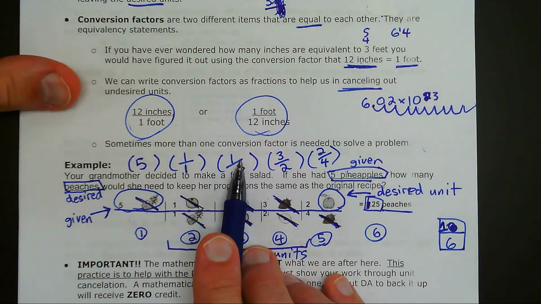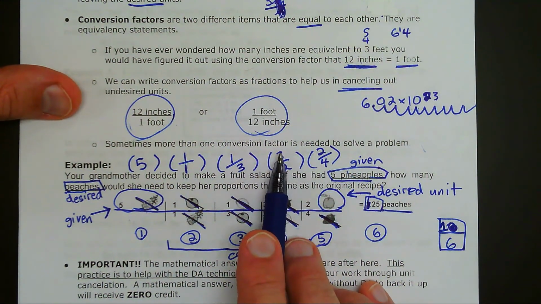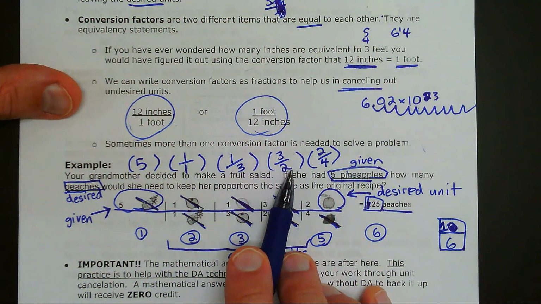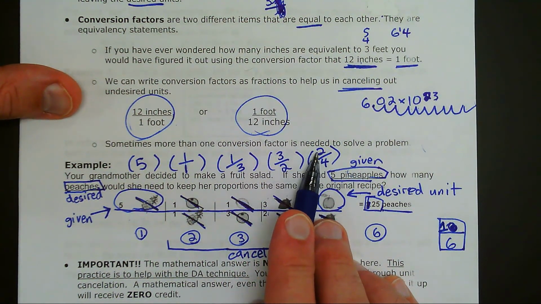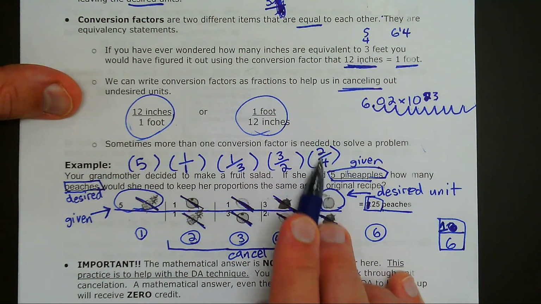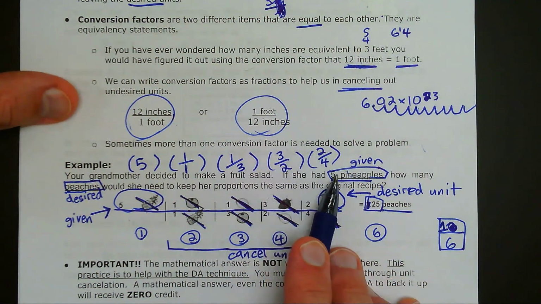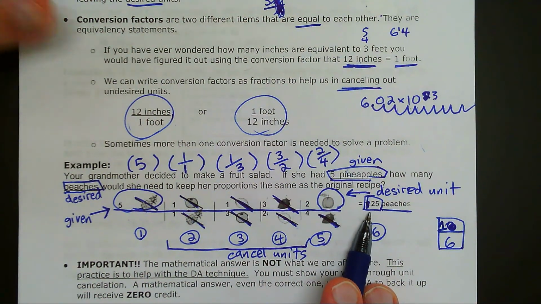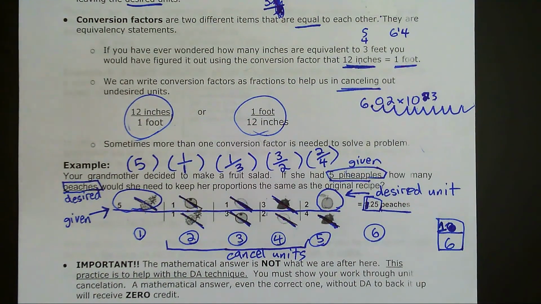That would be 5/3. And then we're multiplying times 3 over 2. So let's see, we would be sitting at 15 over 10. And I'm going to go ahead and reduce 15 over 10 to 3 over 2. And then we multiply by 1/2 or 2/4, either way you look at it. And we end up getting 1.25 as our final answer. It was 1 1/4. So we have 1.25 peaches.